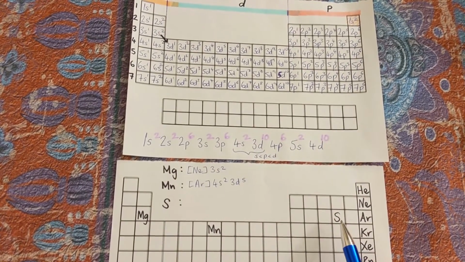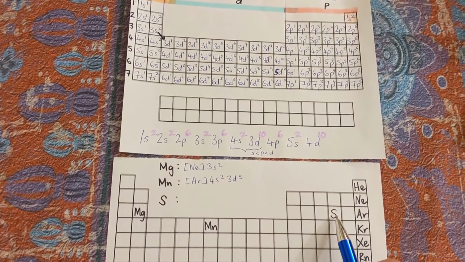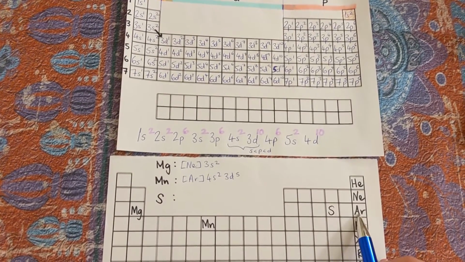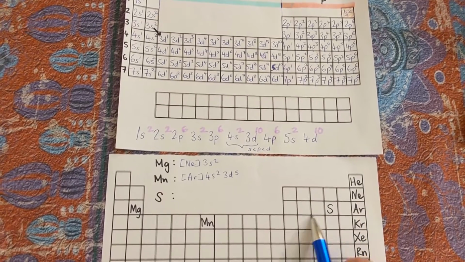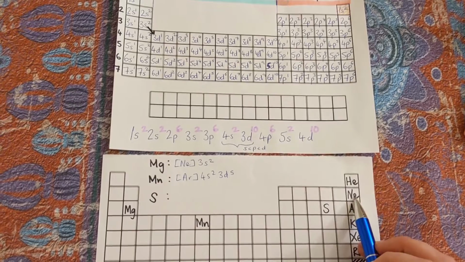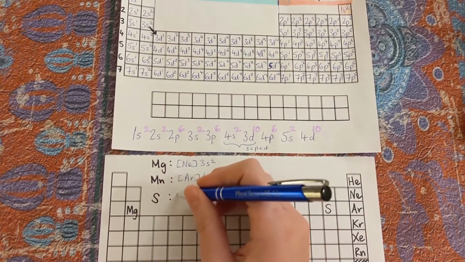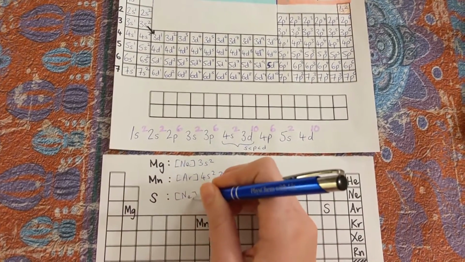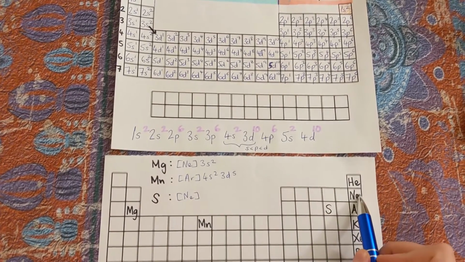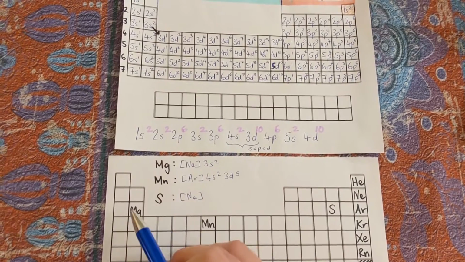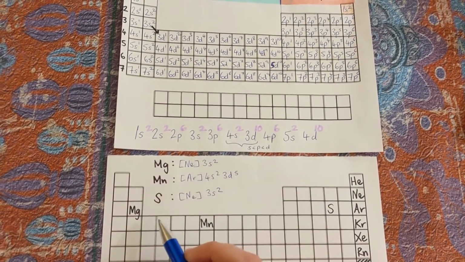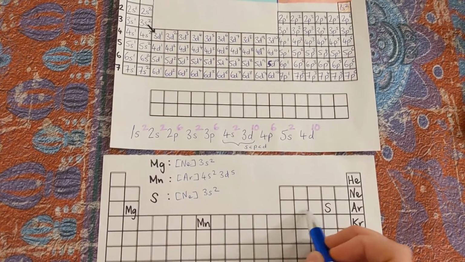And then our last example, sulfur, we find the nearest noble gas. It's not argon because sulfur doesn't have as many electrons as argon. We have to go back to something that it has more electrons than. So it's neon. And then we write what's left. So we're saying sulfur has as many electrons as neon, plus 3s2, 3p4.